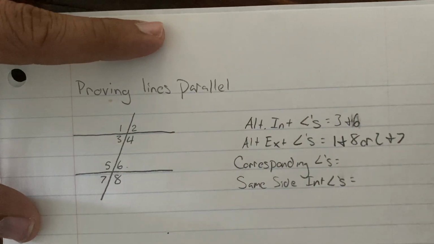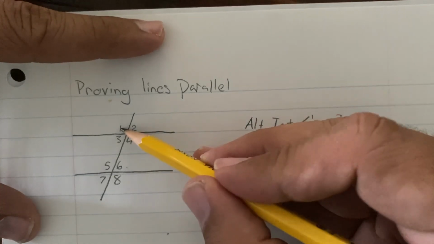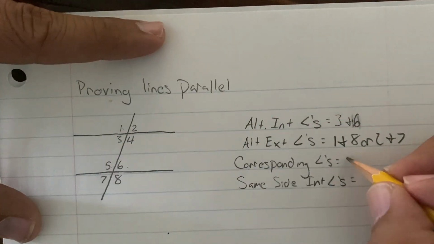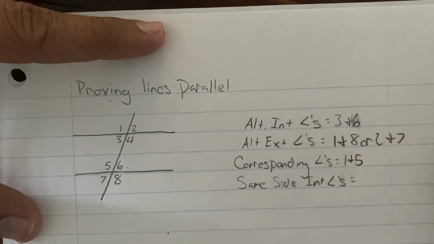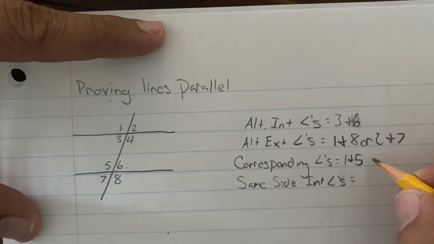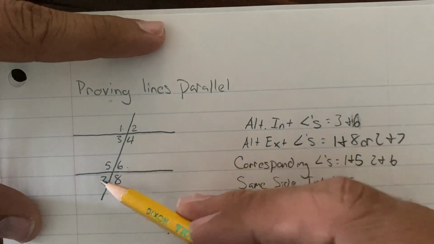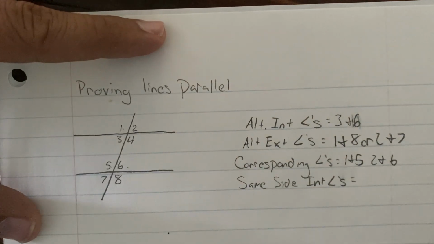Another one that's congruent would be corresponding angles. I'll do a couple examples of this. So 1 and 5 are corresponding angles. If they're congruent, it proves that these two lines are parallel. 2 and 6 can prove parallel. Also 3 and 7, 4 and 8.